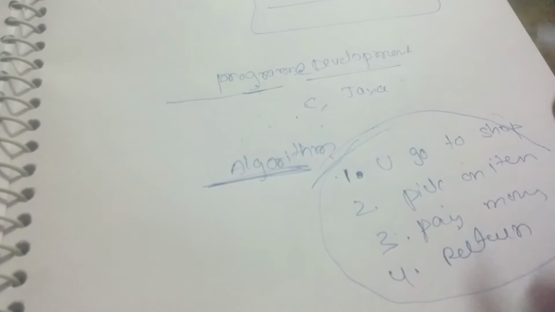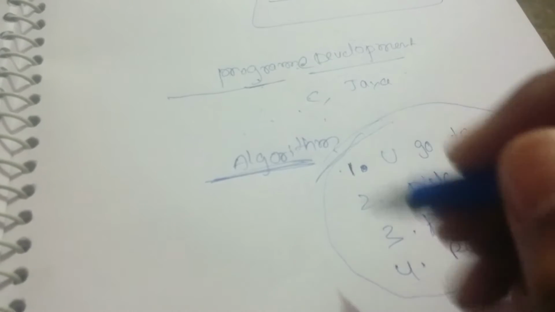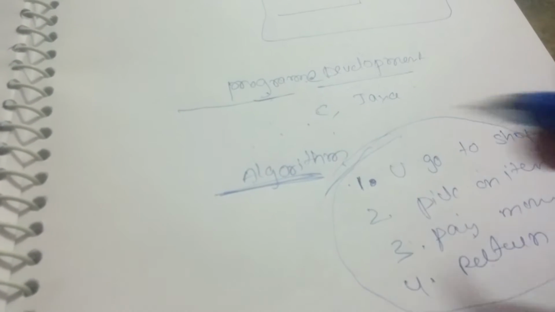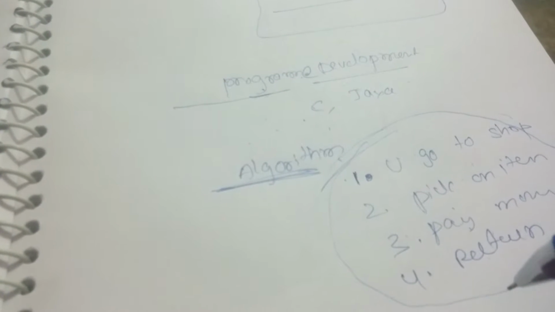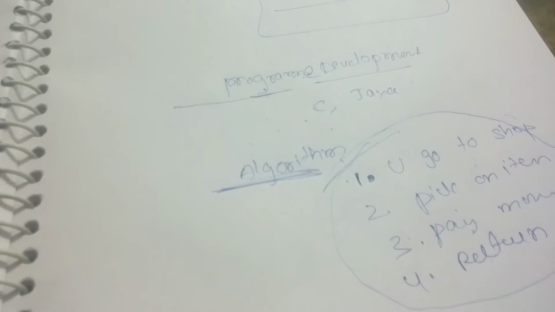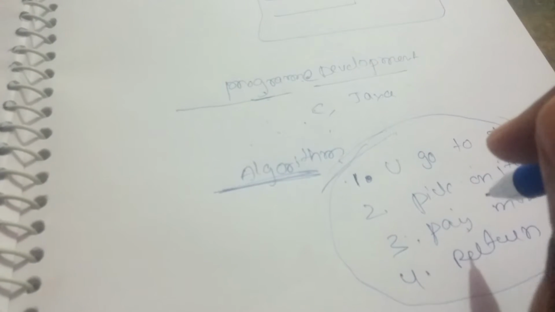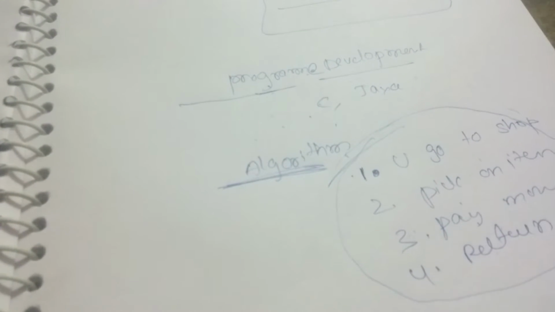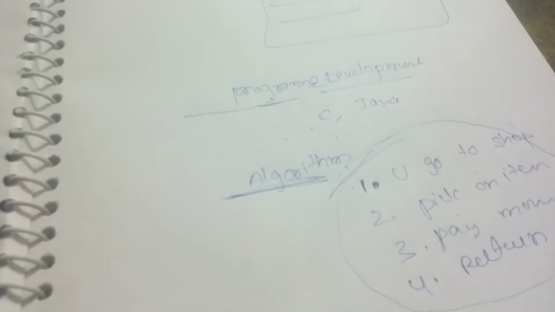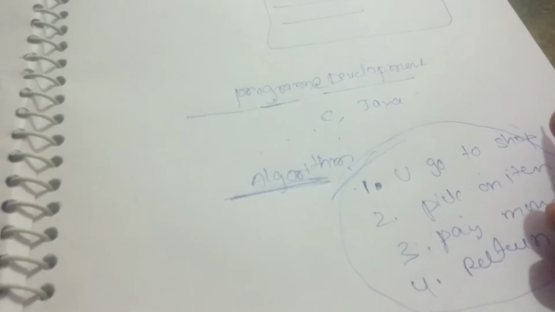Now, suppose you have some problem, something we can take as an analogy, like saving electricity. First, you visit every room. Second, you see whether there are any switches turned on though there are no people in that room. Third, you turn it off. Fourth, you return back. This is also one type of algorithm which says how you define the problem in a step-by-step way.